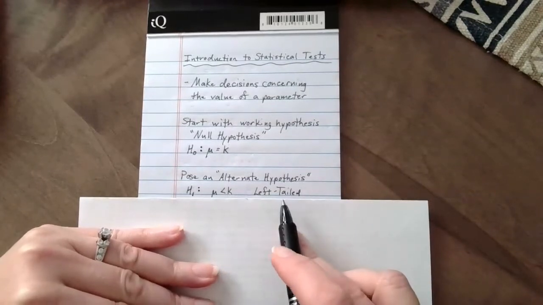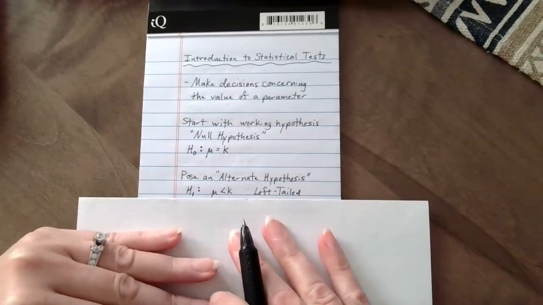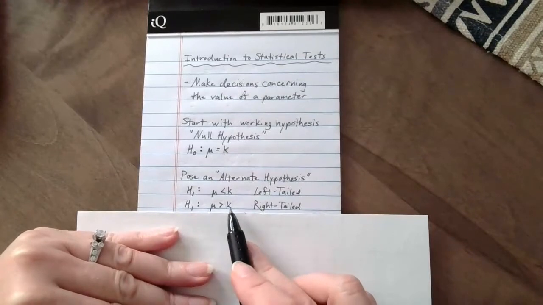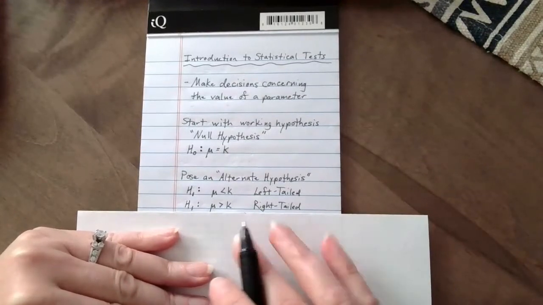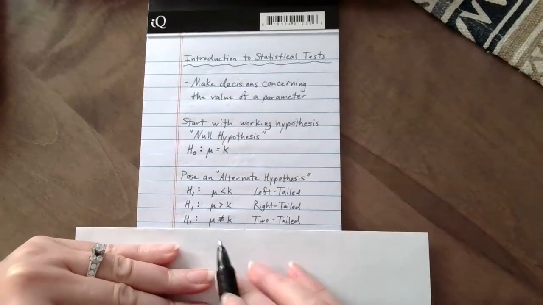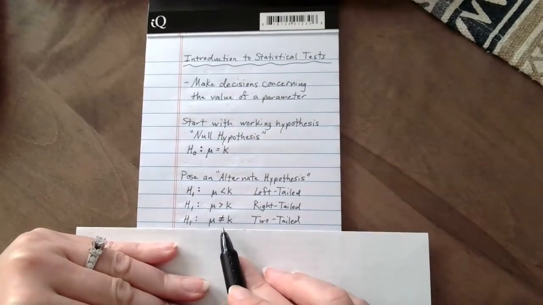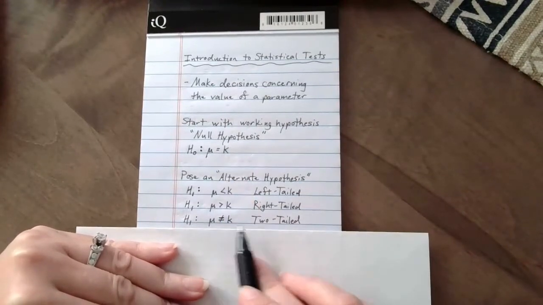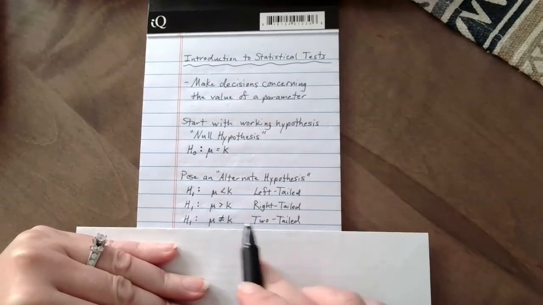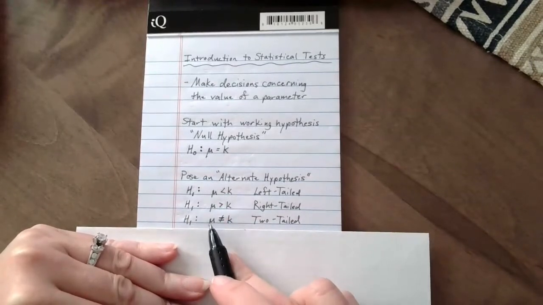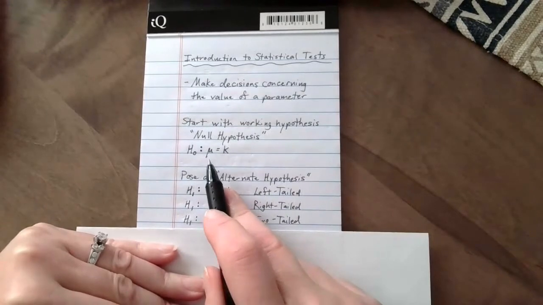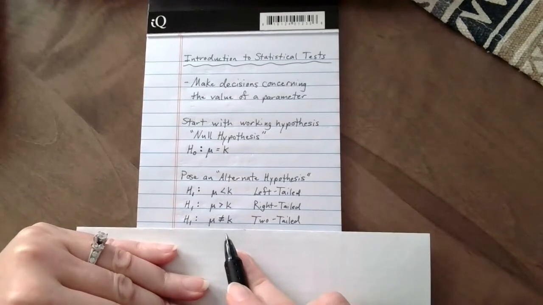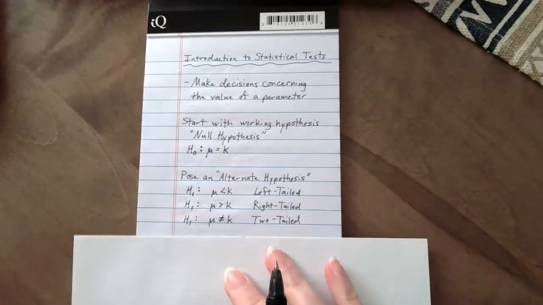If it's less than, that's something we would call left-tailed. However, maybe the data is leading me to believe that instead of mu equals K, mu is greater than K. That's going to be right-tailed. Or perhaps I'm led to believe that it's just not K. One way or the other, it's not that value. It could be greater than, could be less than. That's what we call two-tailed. You are not choosing all of these. For what we're doing today, you have a starting hypothesis, the null hypothesis, and you'll be selecting one of these. Please note the notation. Don't get sloppy, okay?